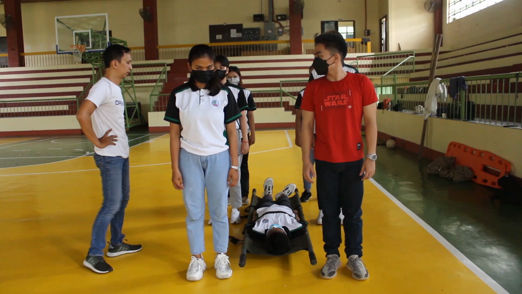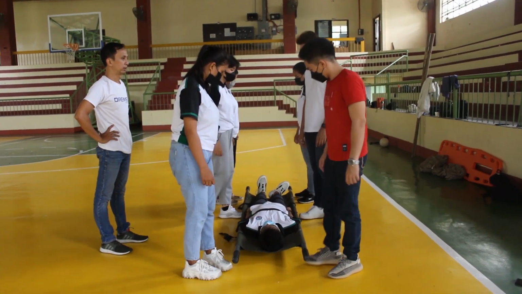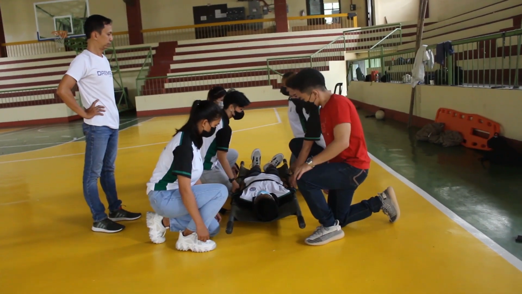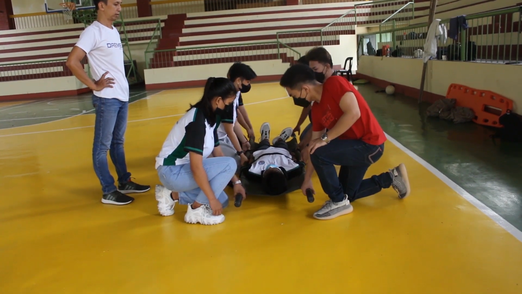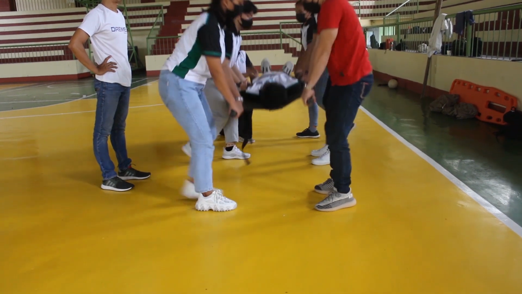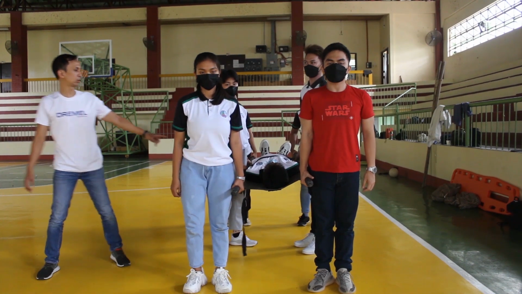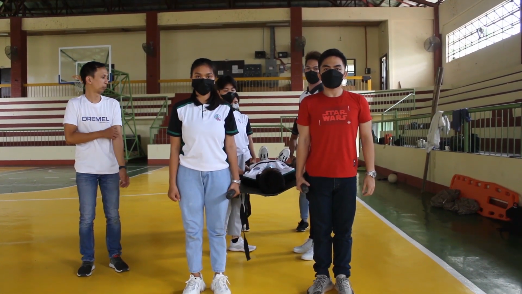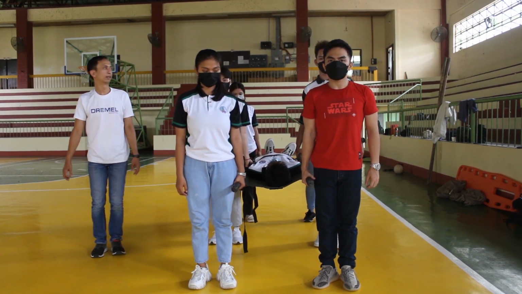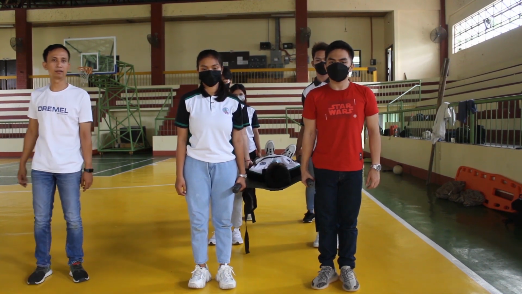So, we are to face our stretcher, face the victim inside, and then ready to kneel down, and then ready to lift, hold the stretcher, and lift. Then face that side. Then that will be the direction of our movement. So pwede din yung nasa side natin na one hand carry lang. Okay, para hindi maipit yung movement natin. Ready? And move.